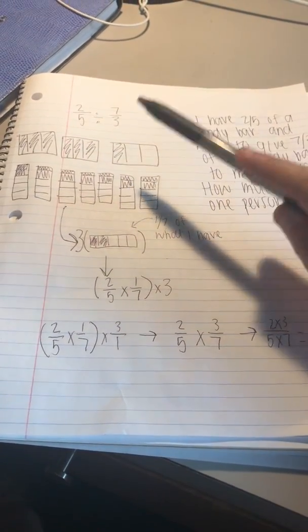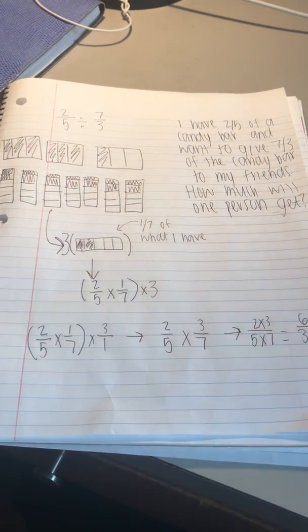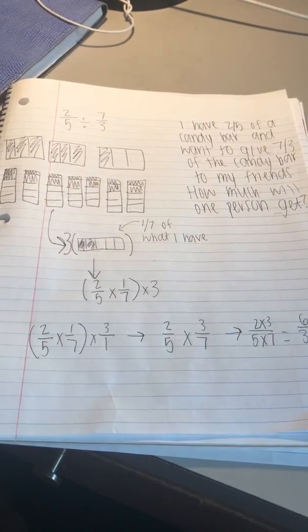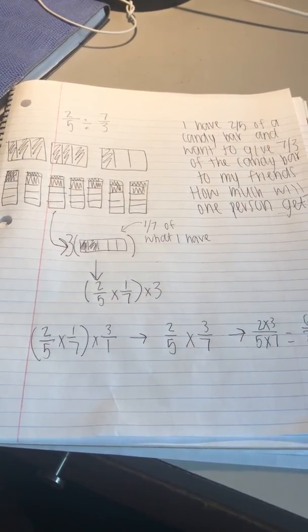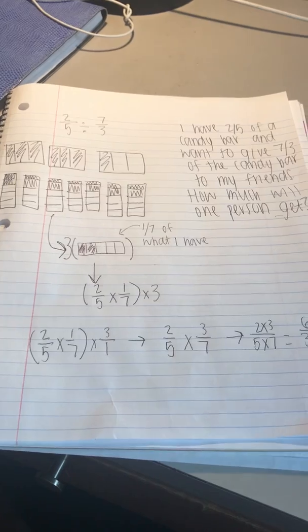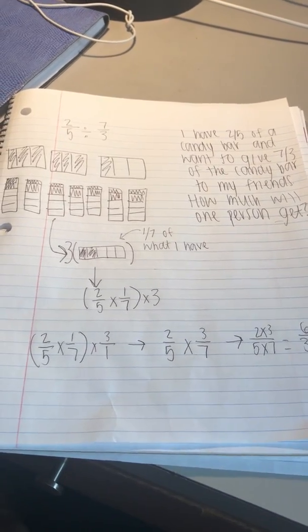So here we have 2/5 divided by 7/3. And if I put that into a word problem, it would be: I have 2/5 of a candy bar and want to give 7/3 of the candy bar to my friends. How much will one person get?